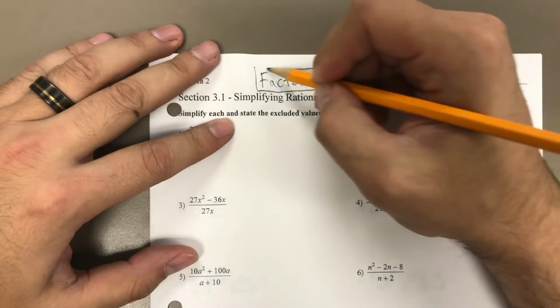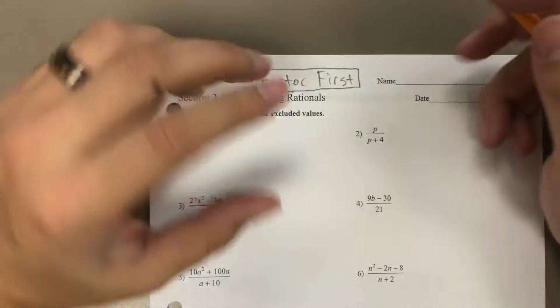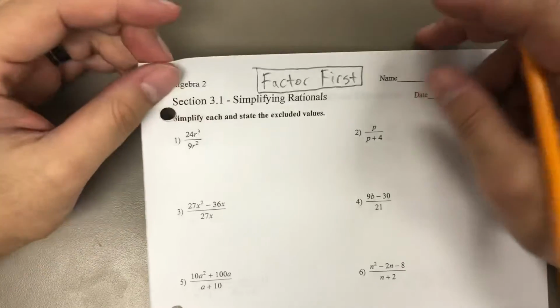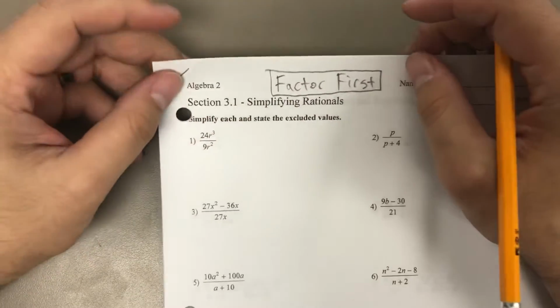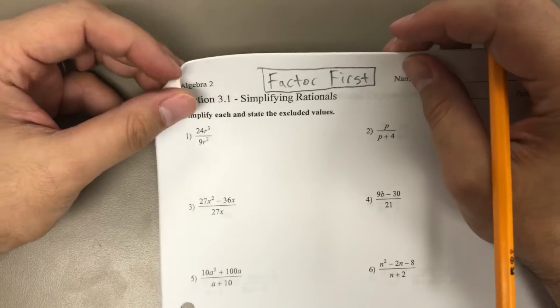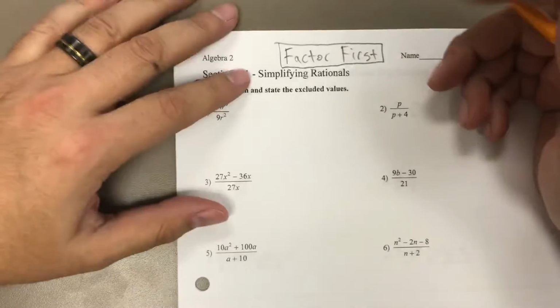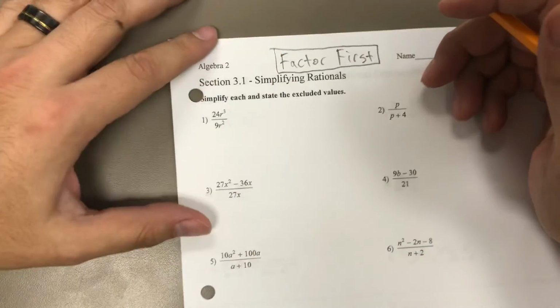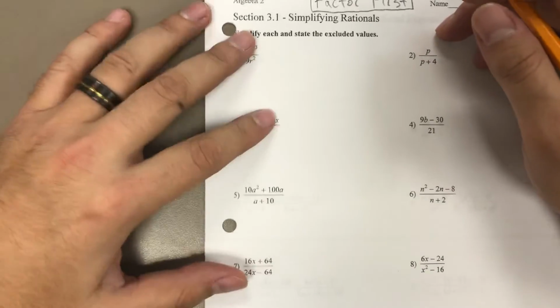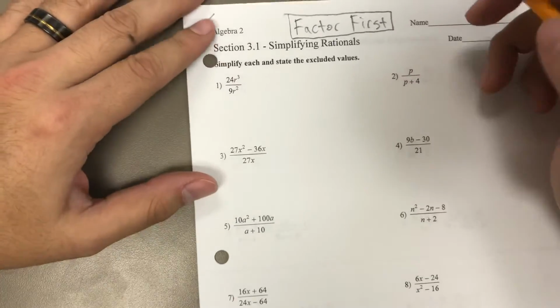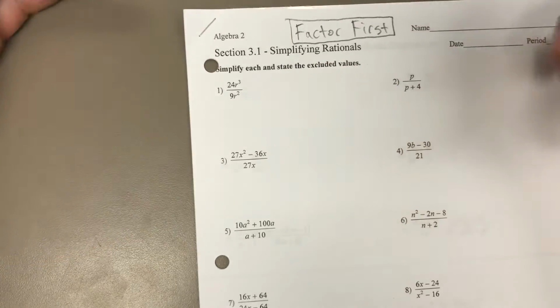If you don't remember how to factor, if you need some refreshers on factoring, you know that there are some worksheets that you can work on from your teachers. And then also there are videos that I have on this YouTube channel that focus on factoring. So make sure that you watch those if you need a little refresher on it. All right, so I'm going to do all of the odds on this page, and then we'll move on to 3.2. So first off, simplifying rationals.